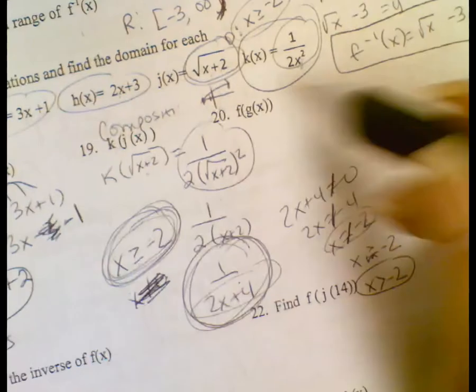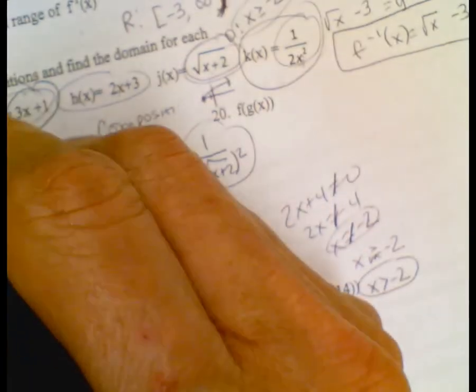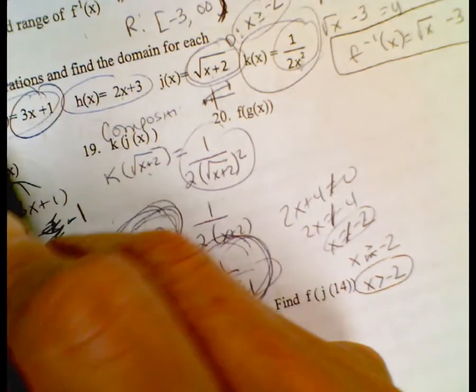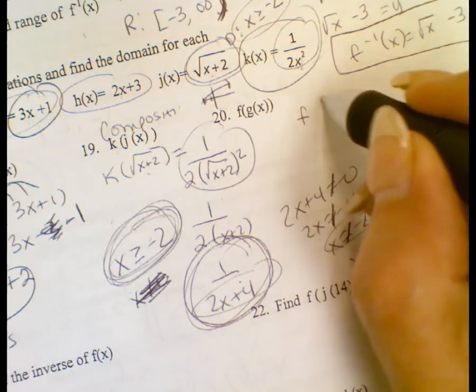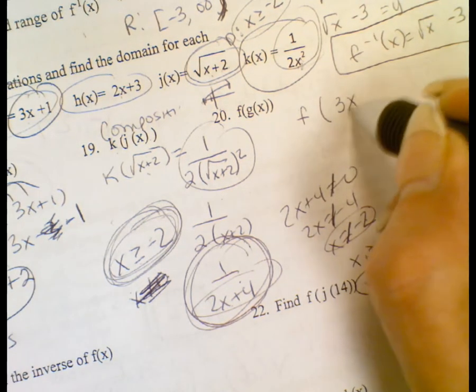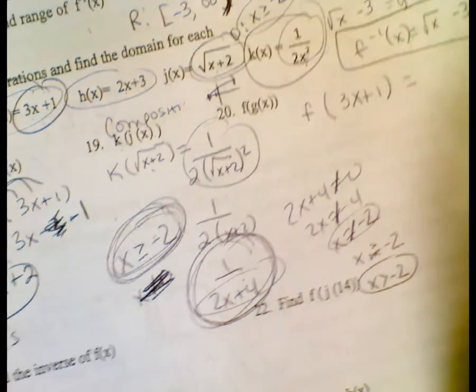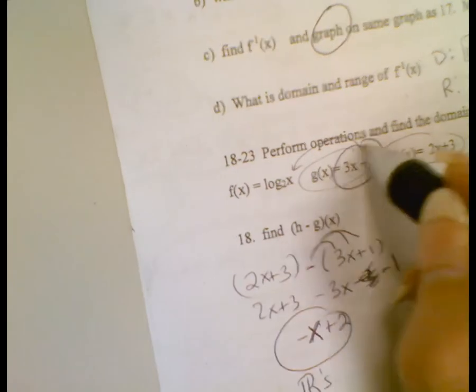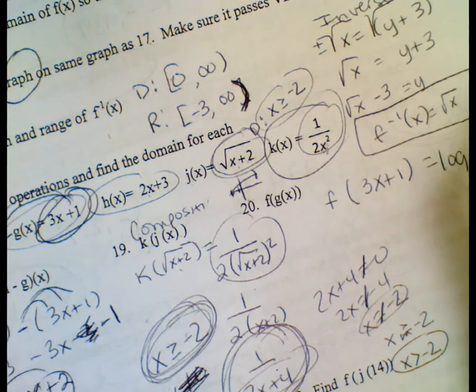Okay, so f of g of x. Let's plug in g of x. We're plugging this into f of x. So there's no restrictions going in, so you just have to worry about the final answer. So f of g of x is f of 3x plus 1. That is g of x. And you're plugging this into the f function, so you're taking this right here and plugging it into that x. So it's log base 2 of 3x plus 1.